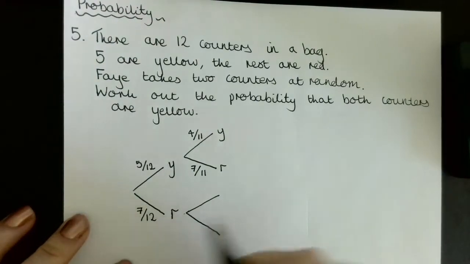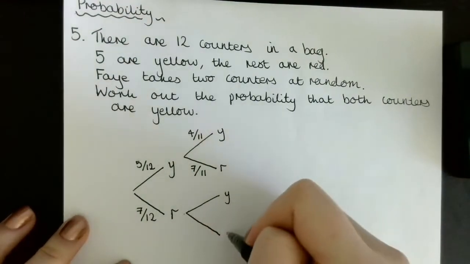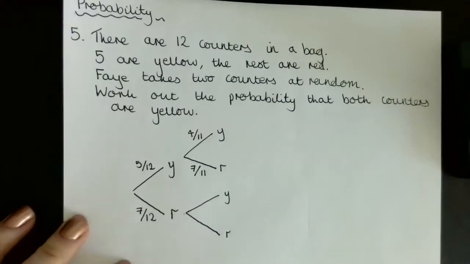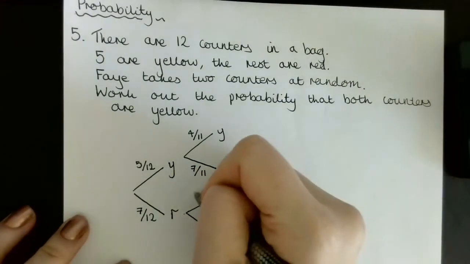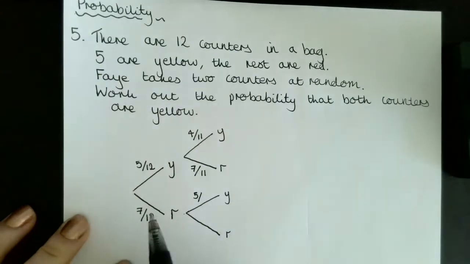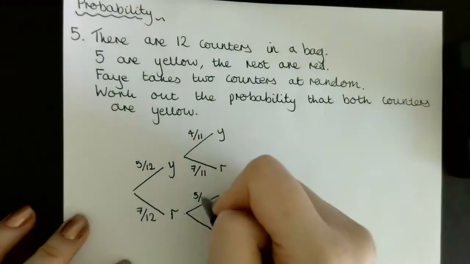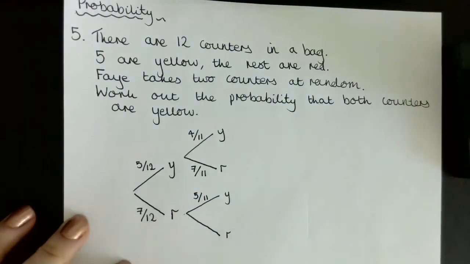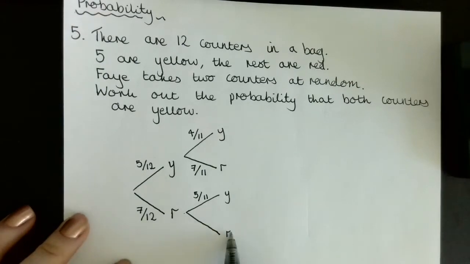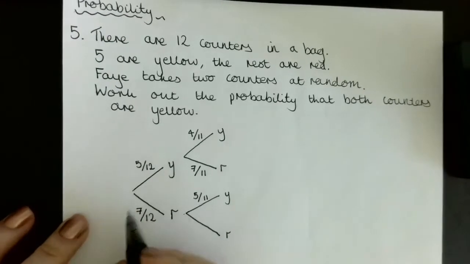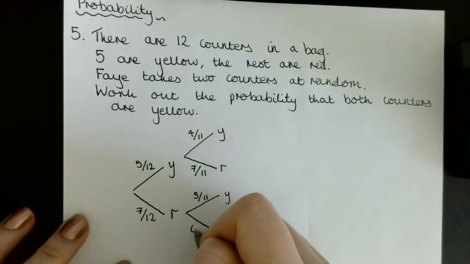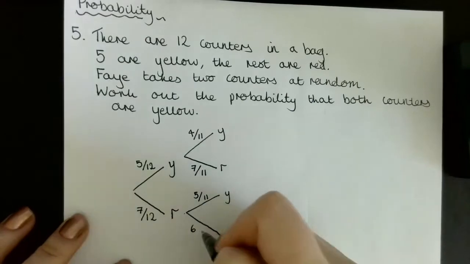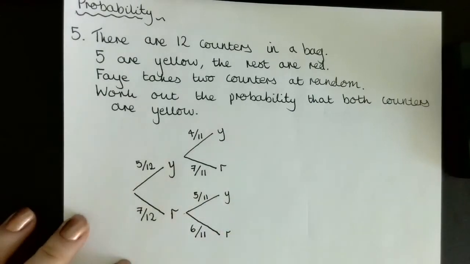Now if she takes a red counter out first, the probability of getting a yellow counter, well, there would still be 5, but we would have it out of 11 because she's taken 1 red counter out. The probability of her getting a red counter the second time as well as the first time, well, she's taken 1 red counter out, so we'd have 6 left in the bag out of 11.